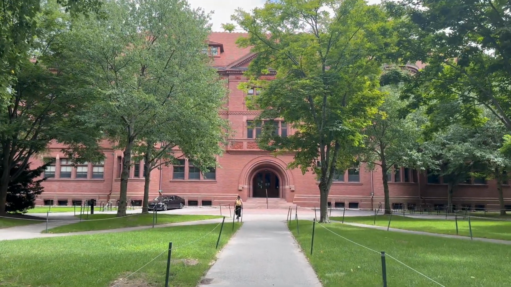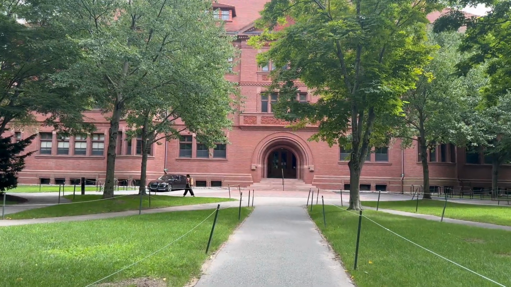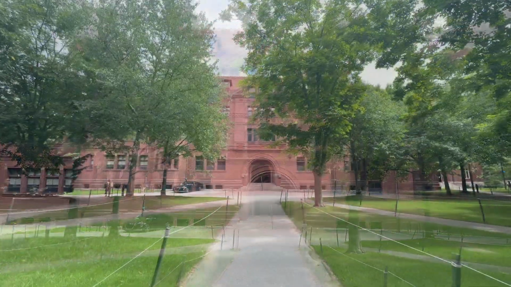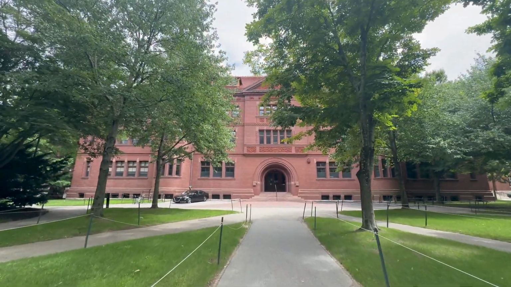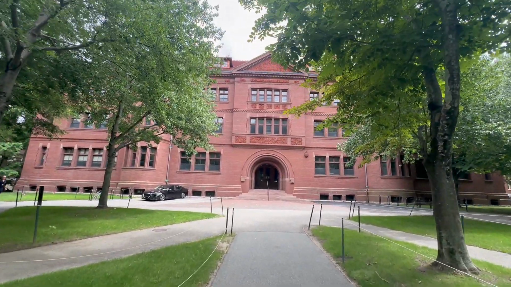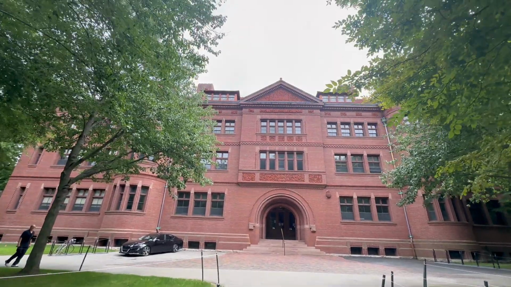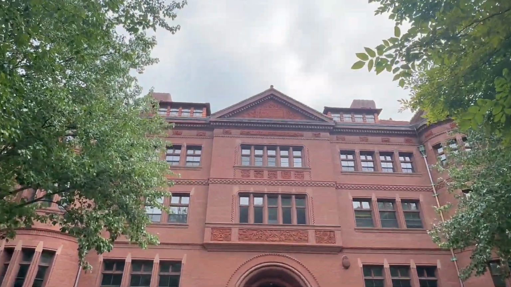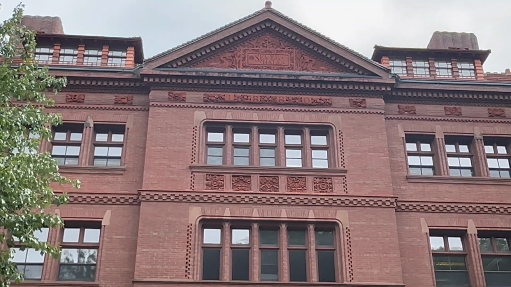See this around. This is one of the buildings. I think this is an administrative building, but this looks cool. You see such a big and huge building. I don't know. This is called, I'll zoom in and show you, this is called Sever Hall.